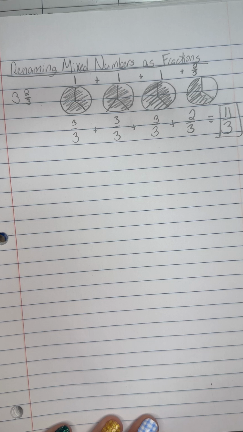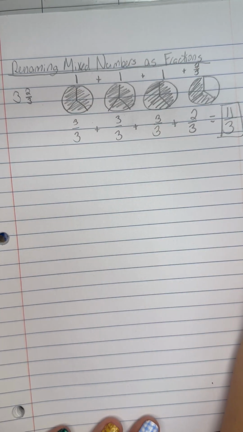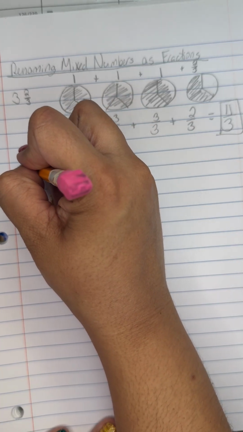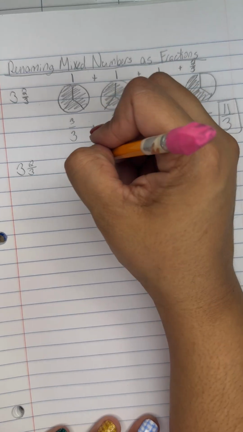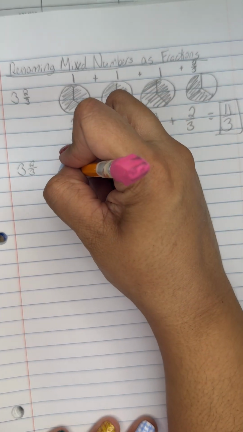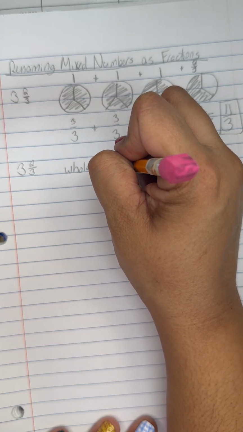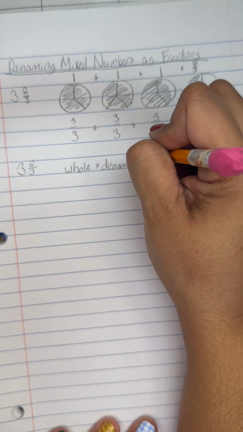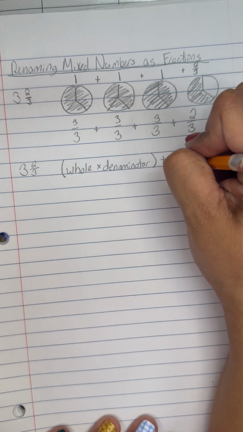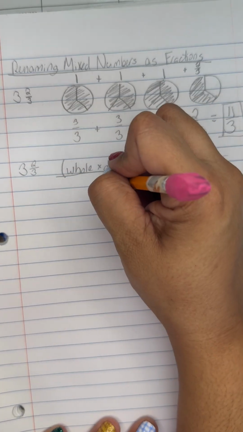But of course, we don't want to draw fraction circles or fraction bars every single time we do a math problem. What if we took the same fraction and did it mathematically? 3 2/3. What we do when we're turning mixed numbers into improper fractions is we take the whole number, multiply it by the denominator. We do that first. Then we add the numerator, and it all goes over the denominator.